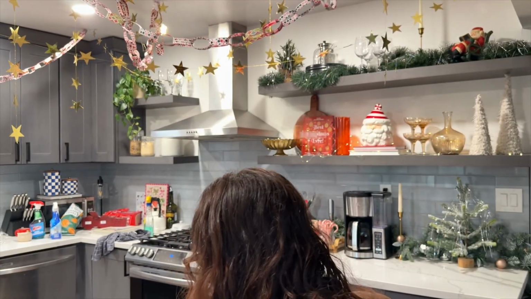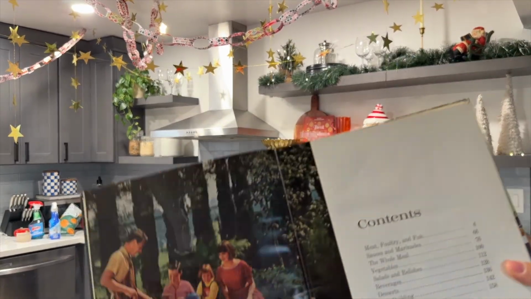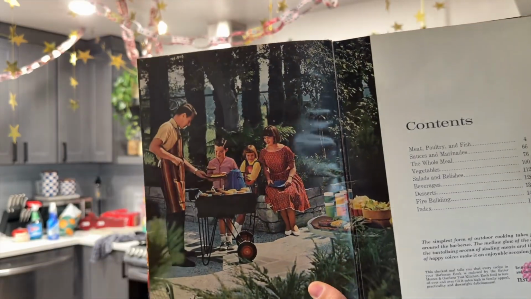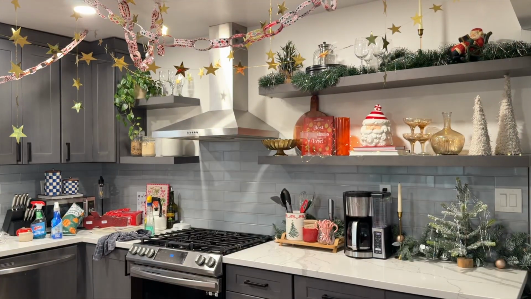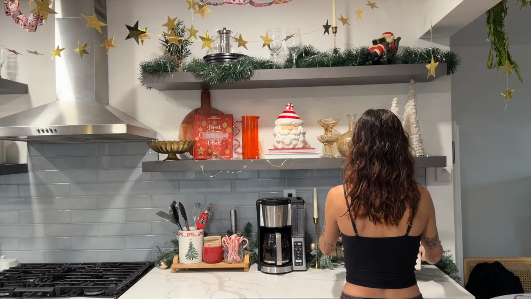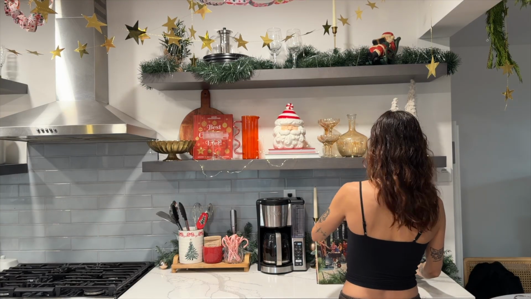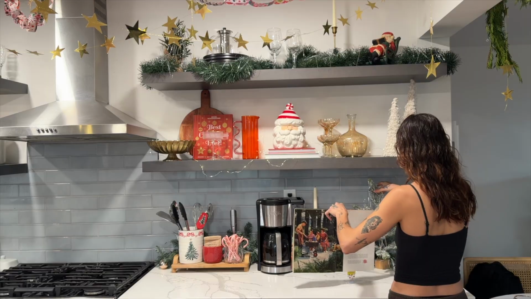Let's find a photo. Okay, well, it's on the first page, so I was correct in seeing a family, and I think that's so cool. So let's figure out how to display that on the shelves. What if we even put it here? I just want to see the family.